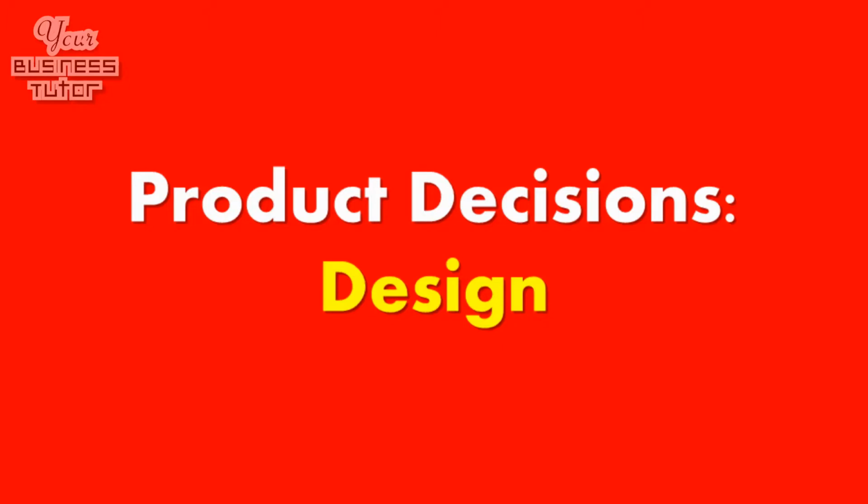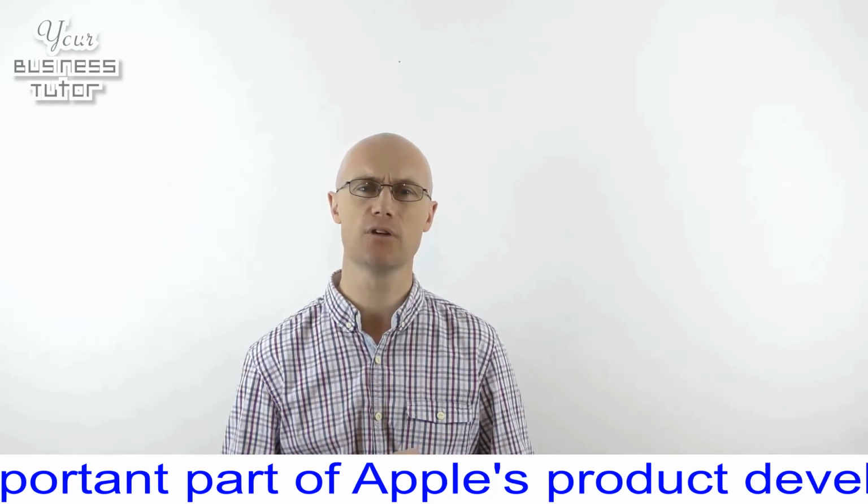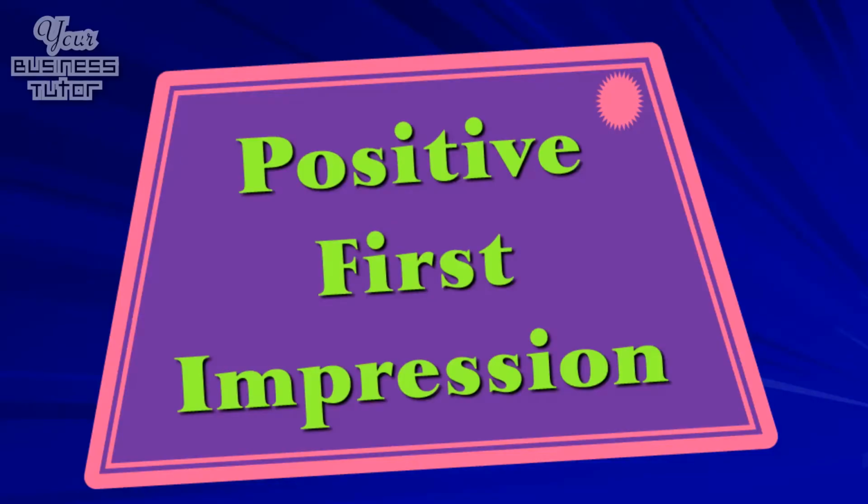Okay, let's now go on to explore a second decision a business might make about its product by looking at design. Design is a term that refers to the way a product looks and feels, which, as you'd expect, plays a crucial part in convincing a customer to purchase. It is therefore vital that the colour, size, weight, taste, smell and any other design feature provides a positive first impression for the customers the business wishes to target.